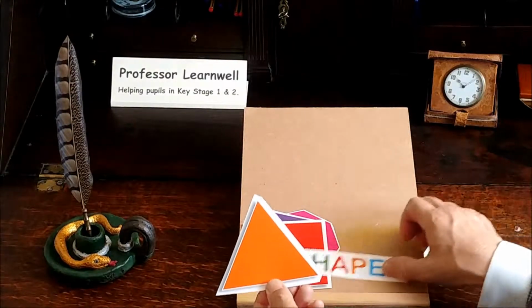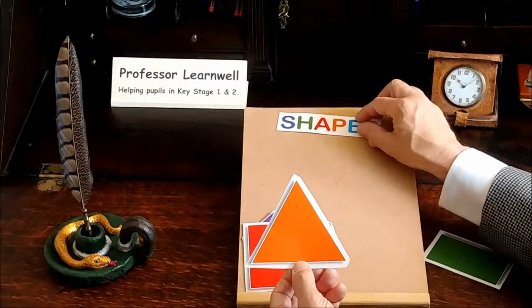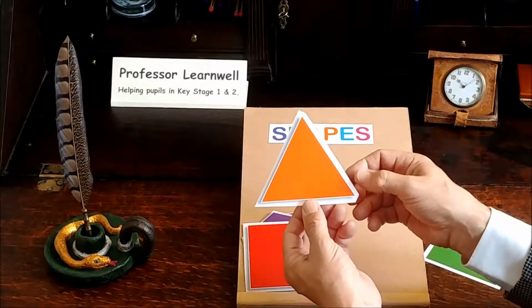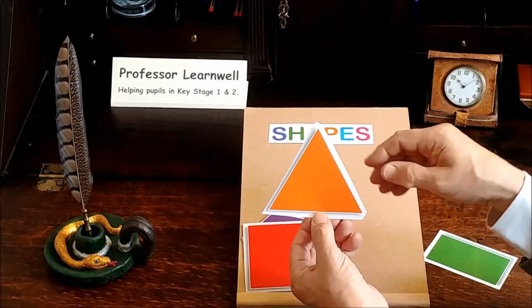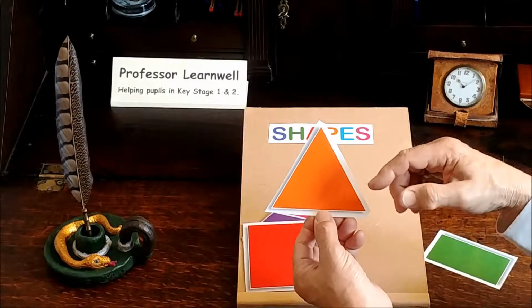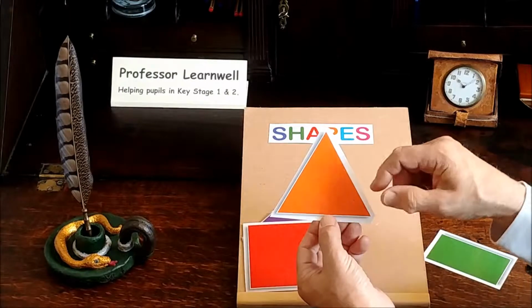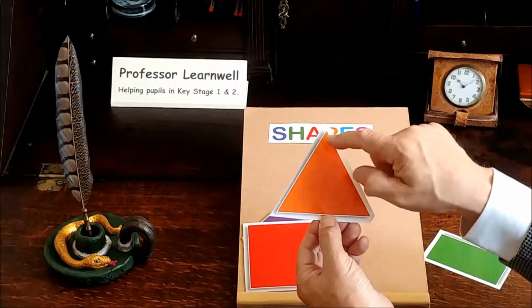Let's start off with the simplest two-dimensional shape, which is the triangle, which is made up of three sides. Tri meaning three, triangle, three angles.